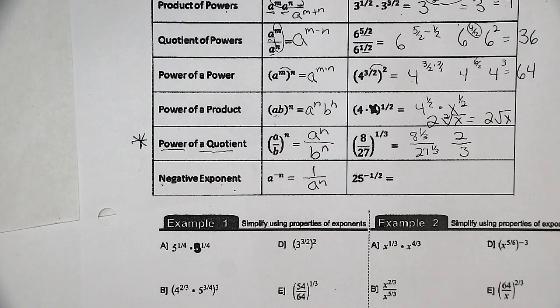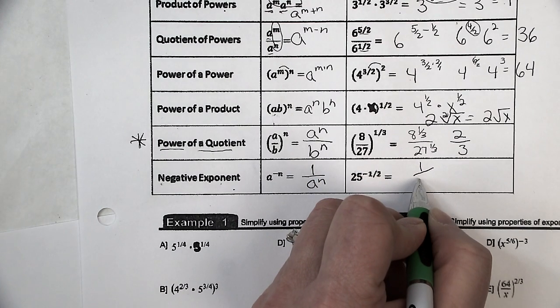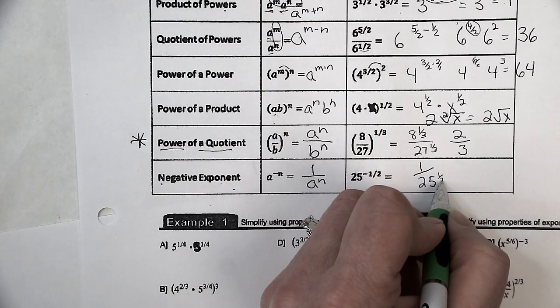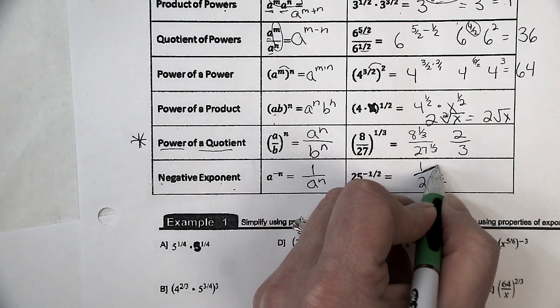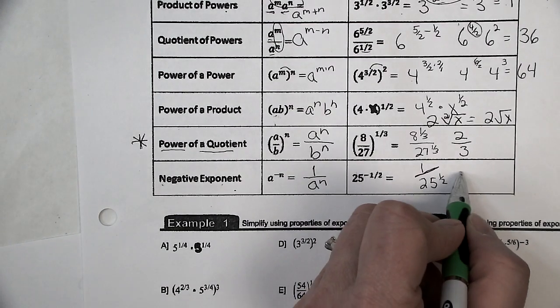What happened to my negative? It did its job, right? So now we're going to simplify it. Equals 1 over, and what's my simplified form? Can I simplify that? Yeah, because the 2nd root of 25 is 5.